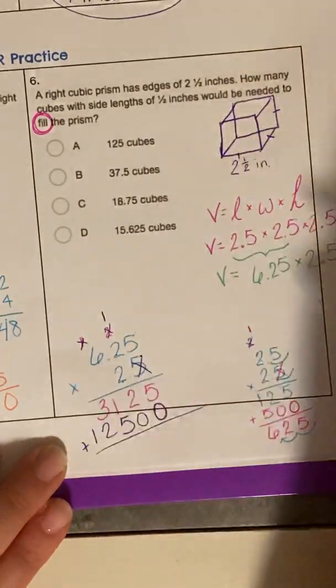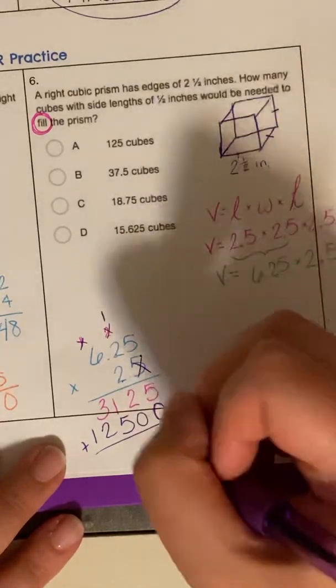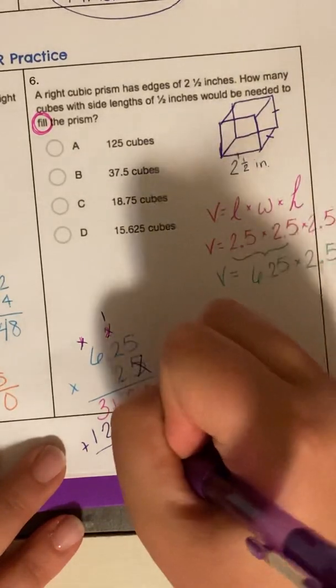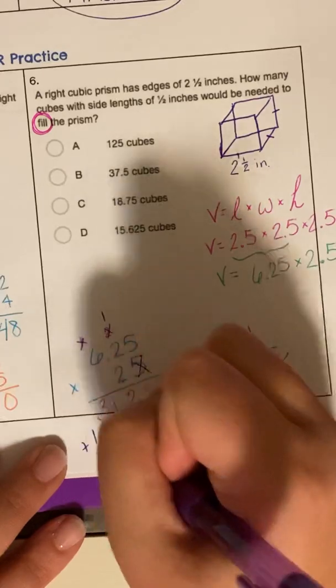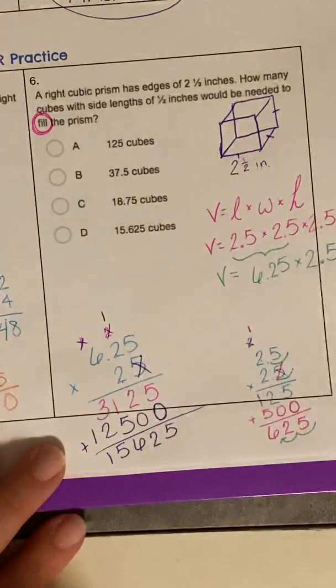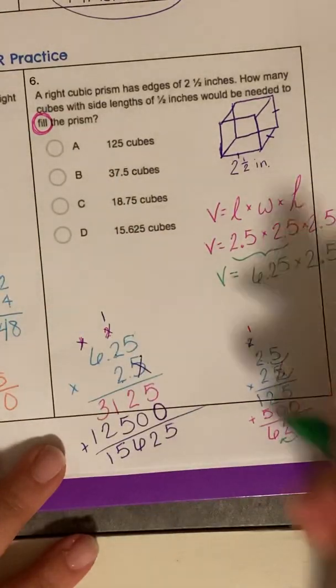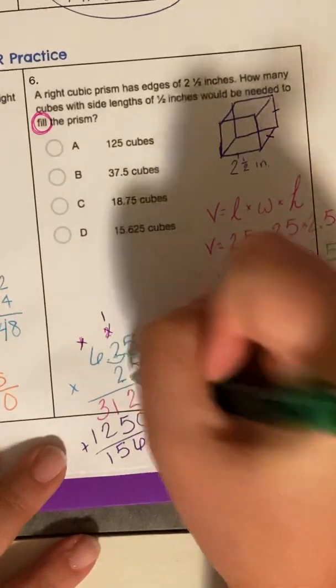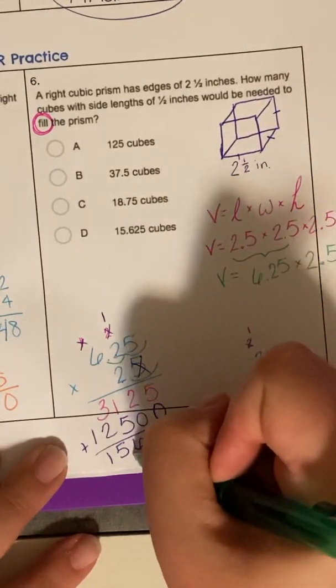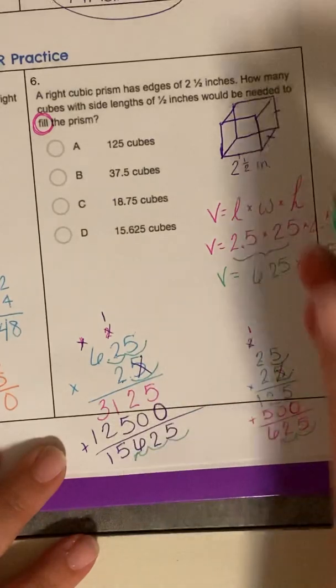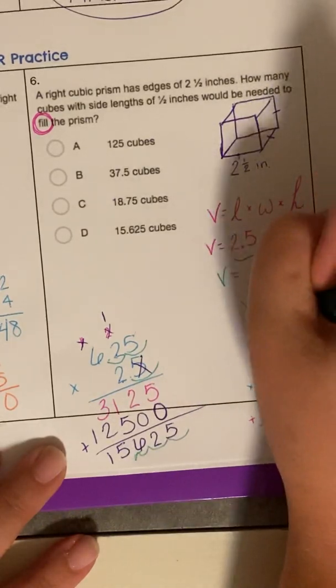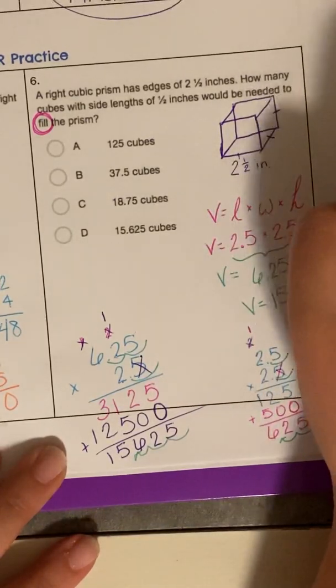Now let's add. We're done with all that. There's nothing else next. 5 plus 0 is 5. 2, we have 6, 3, 4, 5, and 1. Now our decimal, how many places in? Let's see. 1, 2, 3. 1, 2, 3. So 15.625 is the volume of our cube here.